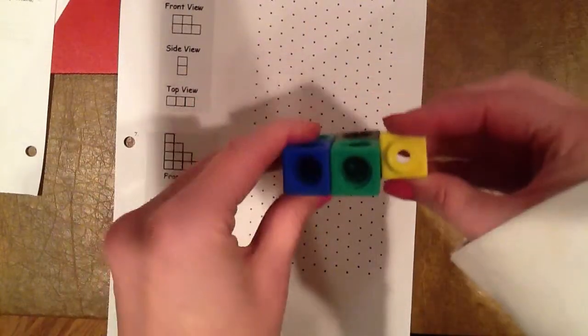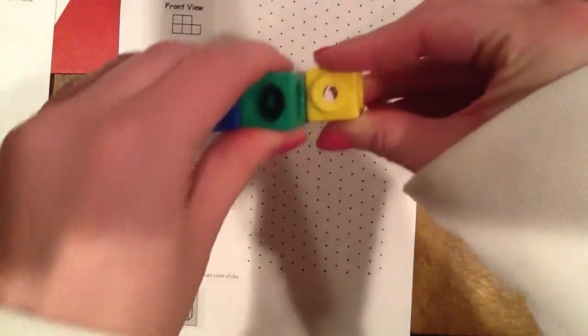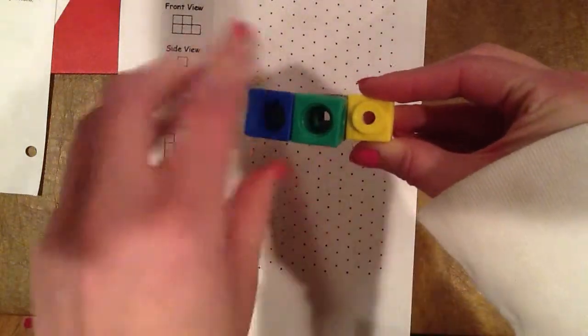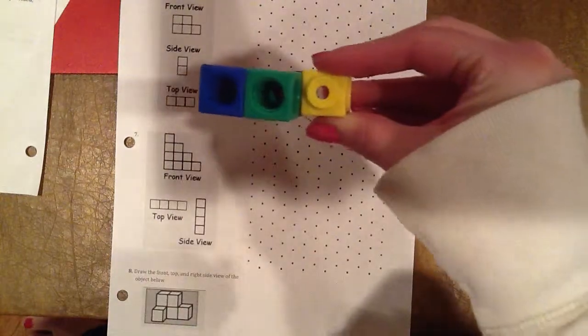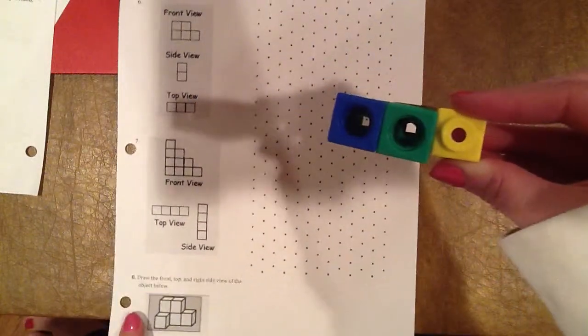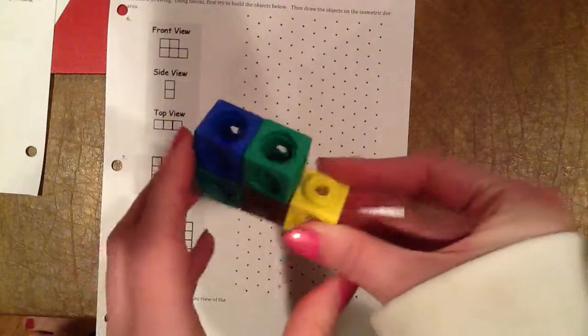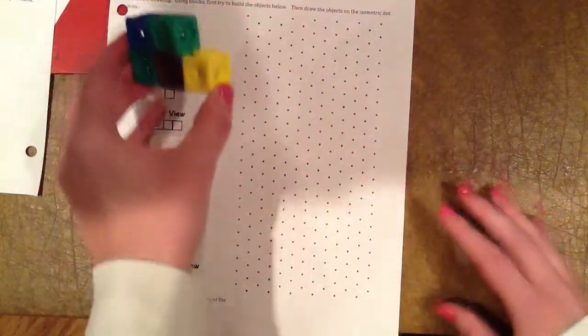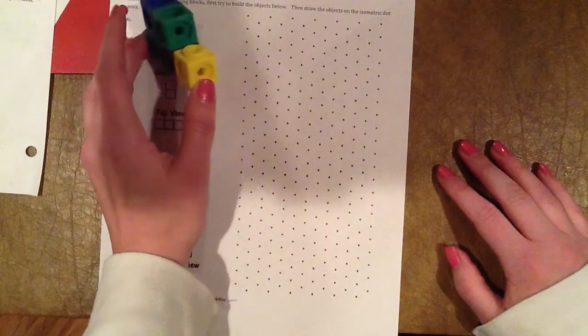Then when you take a look at the top view, now when you're looking at the top view in 3 dimensions, it doesn't matter that this one dips below, because if you look at the top, it is just 3 across. So this is the diagram that we are going to try and draw on this piece of paper. What I like to do is set it down at the angle in which I'm going to draw it. So I'm just going to hold it so that we can see what we're doing here.